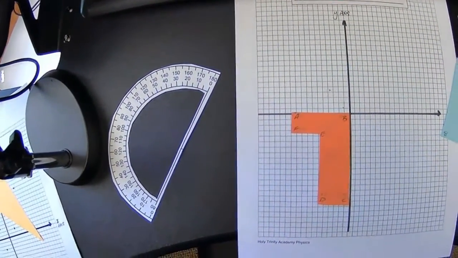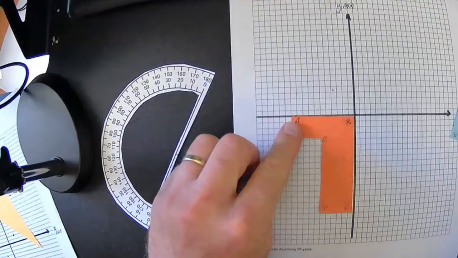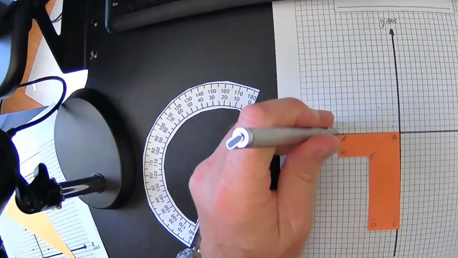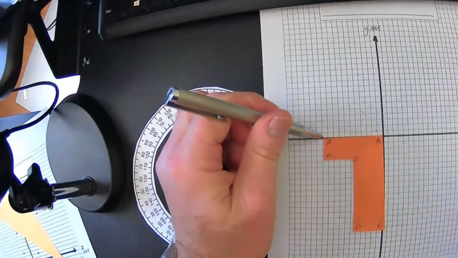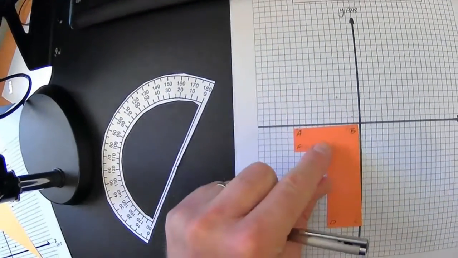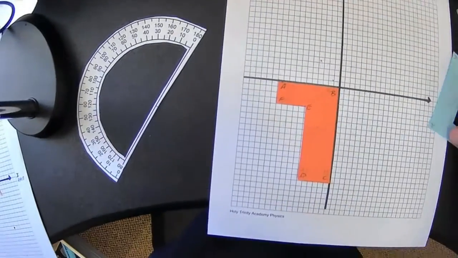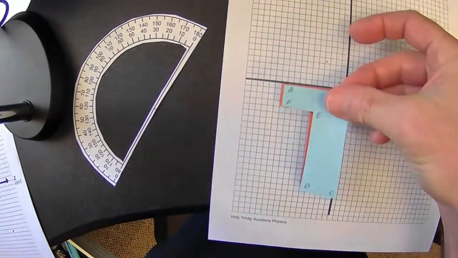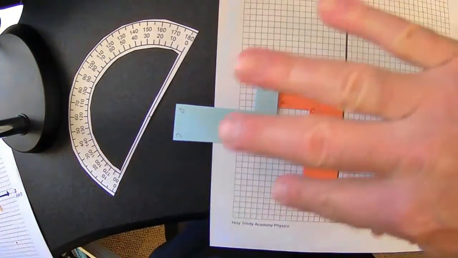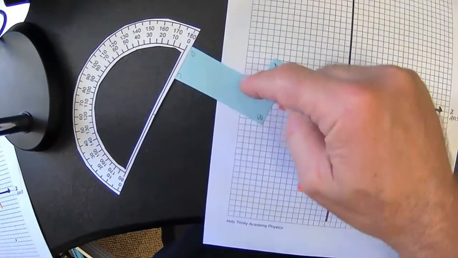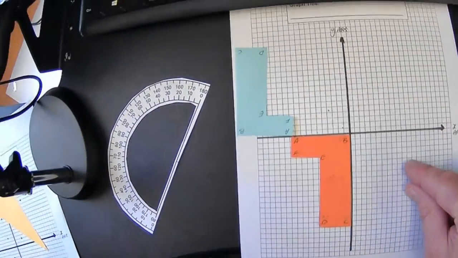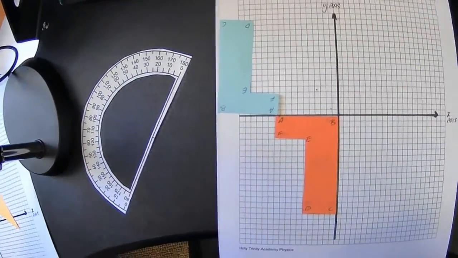Let's choose, however, a different point. Let's choose point A. So point A is over here, and we're going to rotate it the same, clockwise, 180 degrees. So the point of rotation stays the same. So let's leave that image there and get my blue one, which is the same, and I'm going to rotate it 90 degrees this way, 90 degrees, it went there. So because I chose a different point of rotation, it ended up in a completely different position.